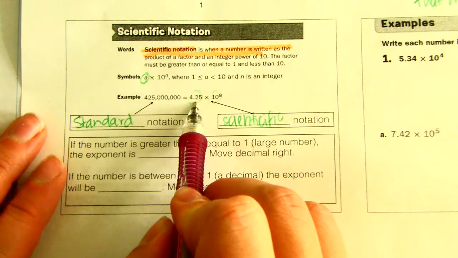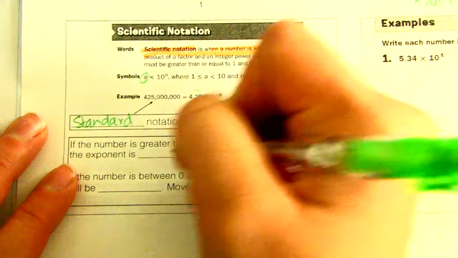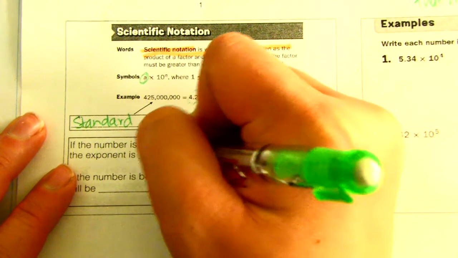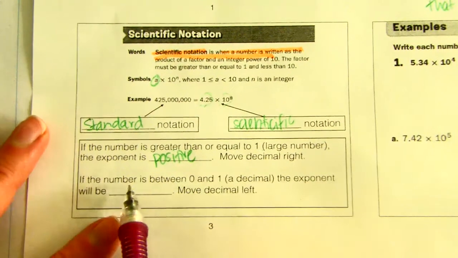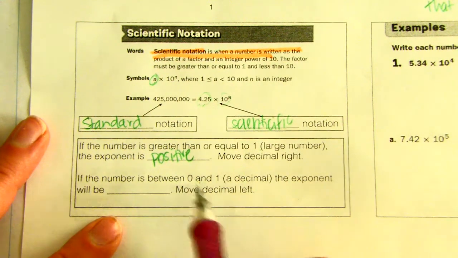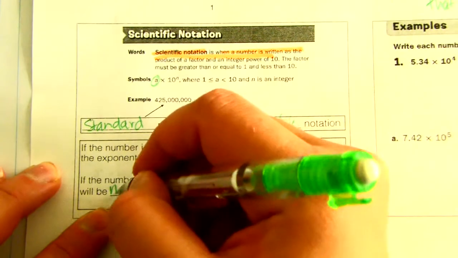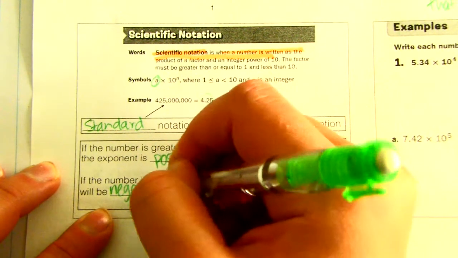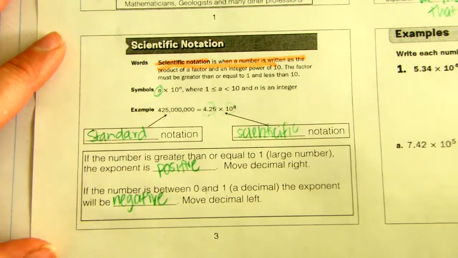like this, or a large number if we expanded it out, the exponent is going to be positive. And that means we would move the decimal to the right that many spots. If the number is between 0 and 1, a decimal, like the expanded number is a decimal, the exponent is going to be negative, and we'll see that on the next slide, and that would mean move the decimal to the left if we were going to write it in standard form.